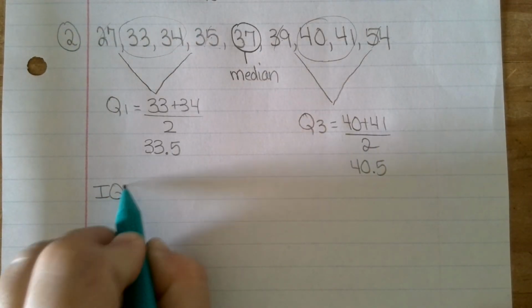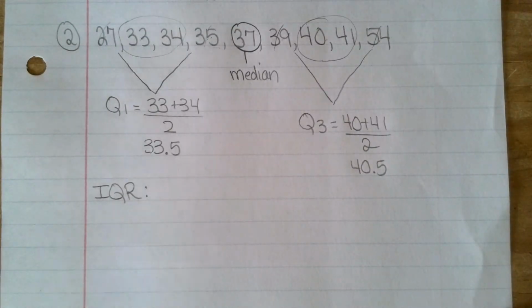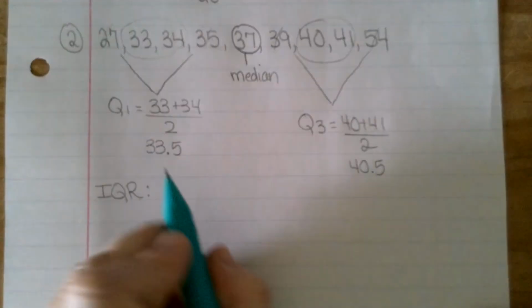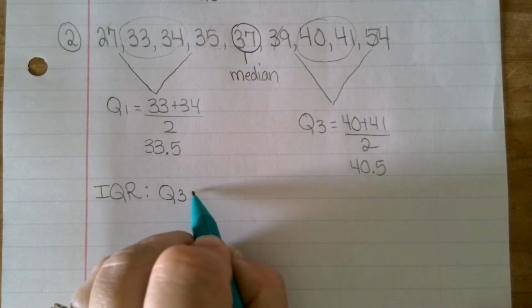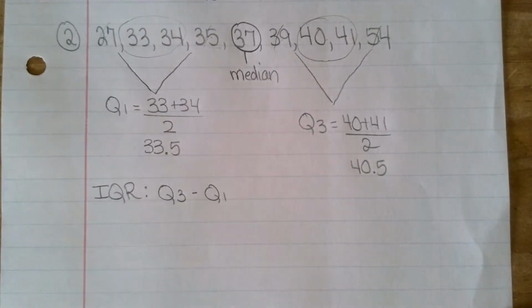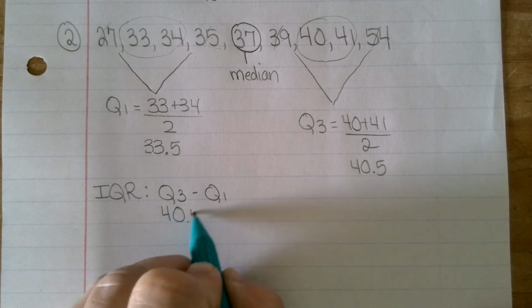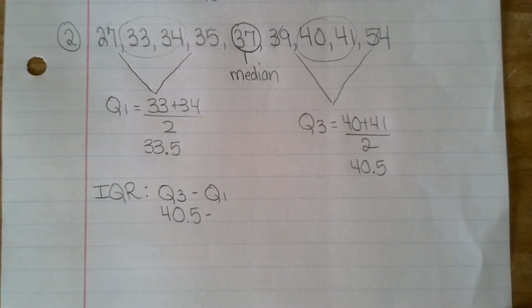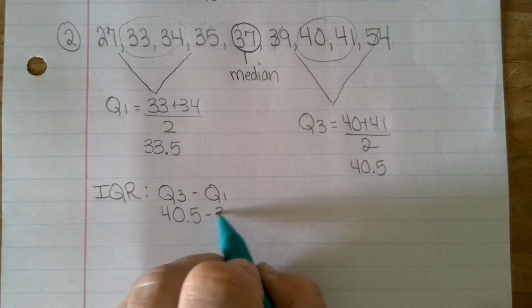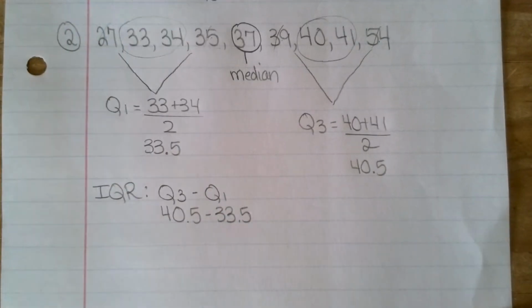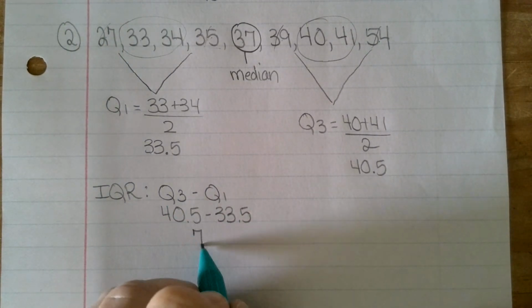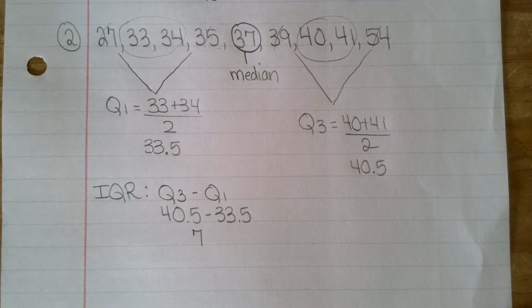Now we're going to look for the interquartile range. The interquartile range is quartile 3 minus quartile 1. So we'll have 40 and a half, or 40 and 5/10, minus 33 and 5/10, which is going to be 7. So the interquartile range is 7.